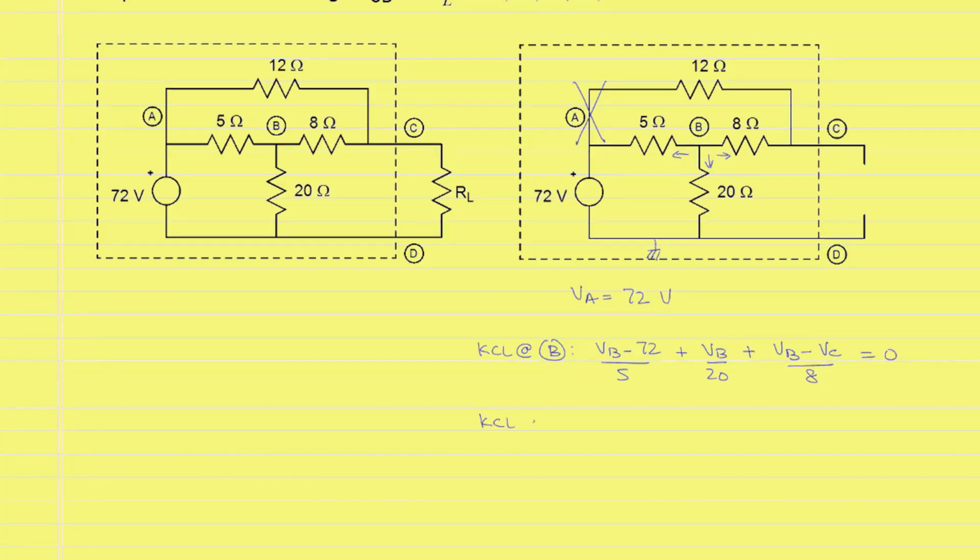Next, we will write KCL at node C, which will give us, assuming all currents are leaving node C, VC minus VA, which is 72 volts, divided by 12 ohms, plus VC minus VB by 8 ohms is equal to 0. This gives us 2 equations in 2 unknowns. The unknowns are VB and VC.